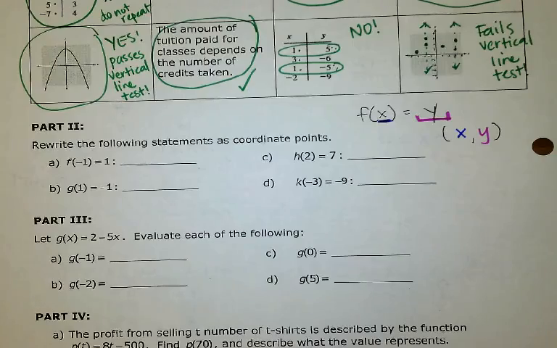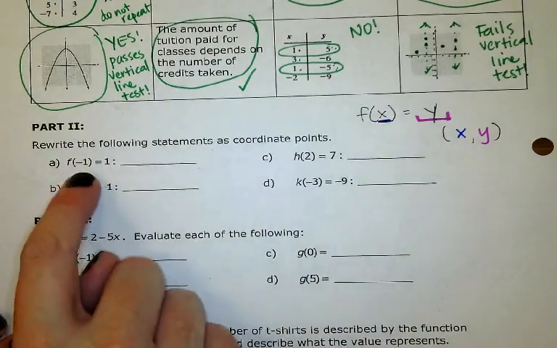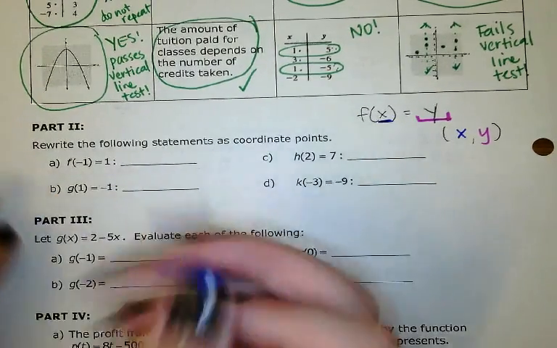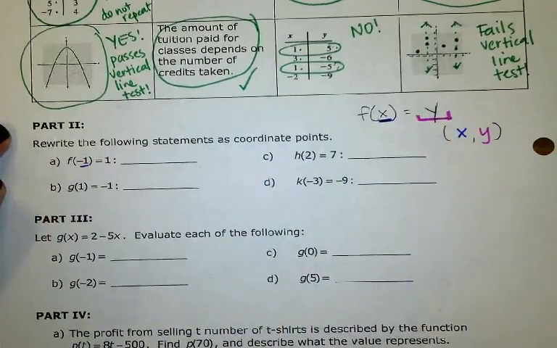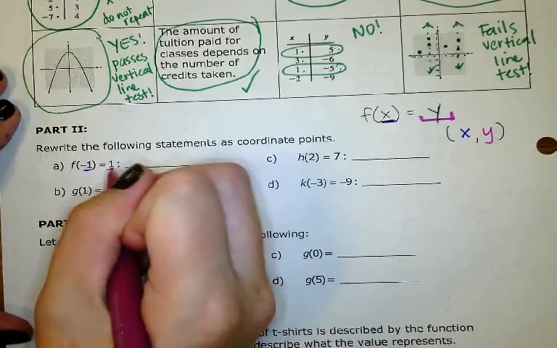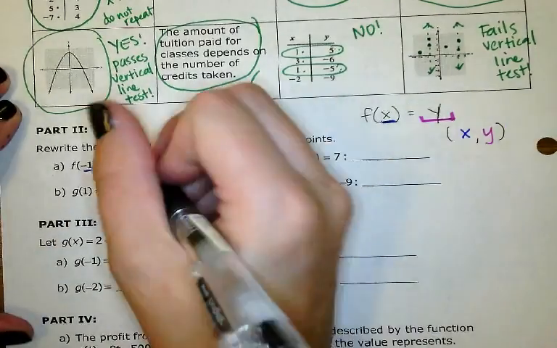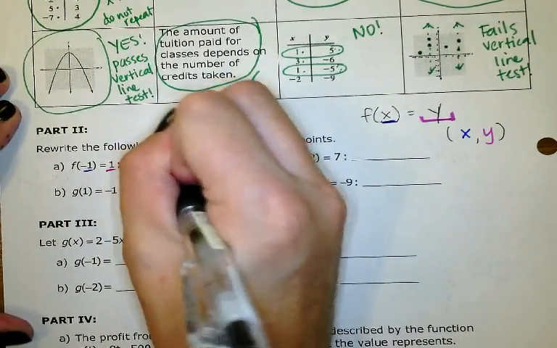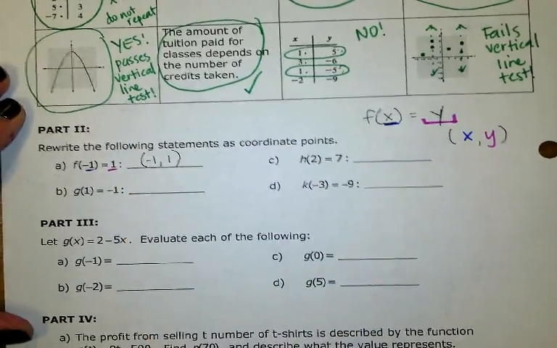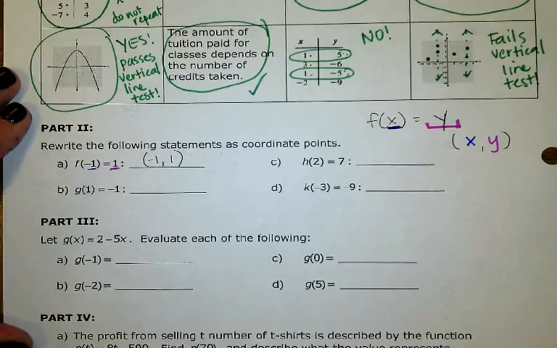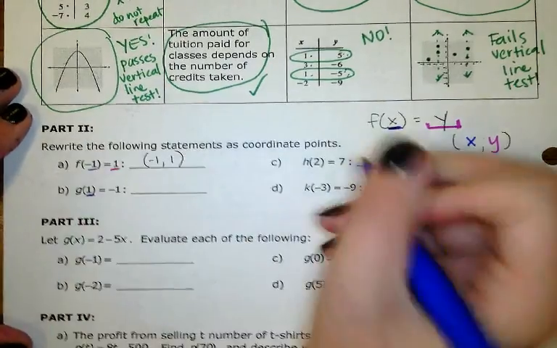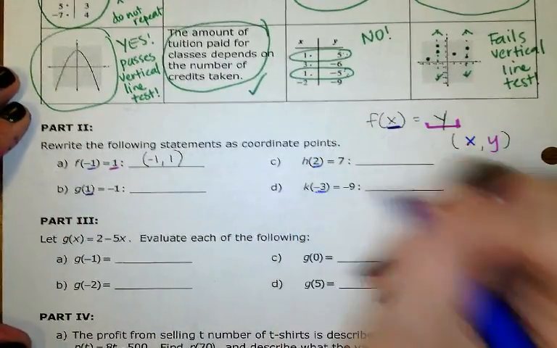Okay, so looking at this, what is my x value on part A here? -1. And my y value is +1. So we would write this as -1, +1. Do y'all feel good about that? All right. So the x is always the thing that is inside that little parentheses.